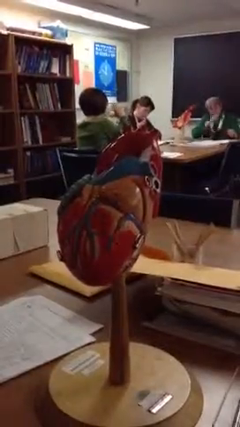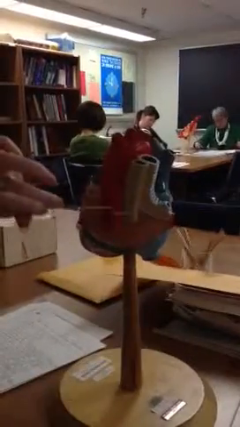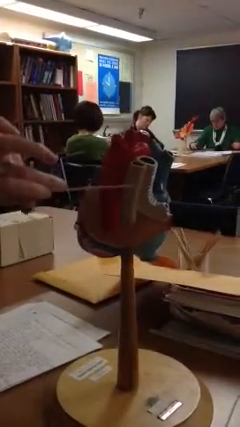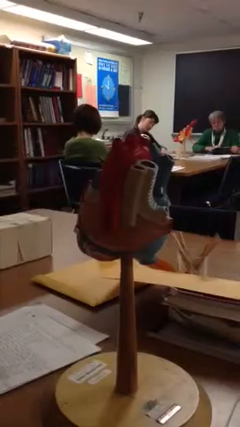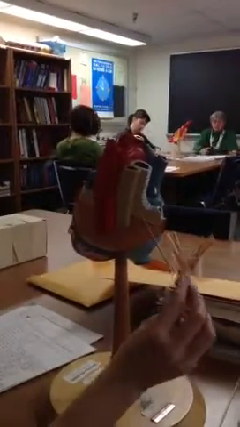Next is the esophagus of the heart. And that is right here. That is what is known as the esophagus of the heart. And next to the trachea, which is right next to it, right here, this is the trachea of the heart.